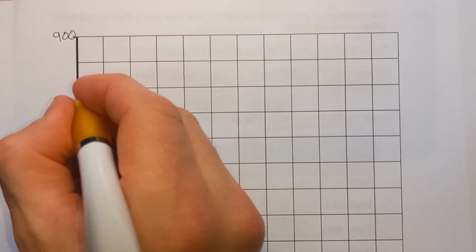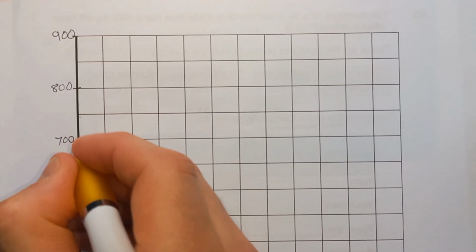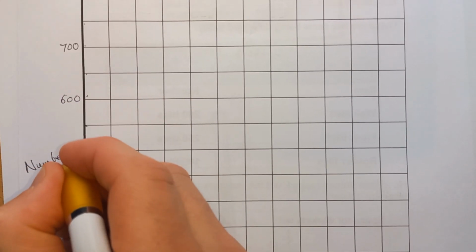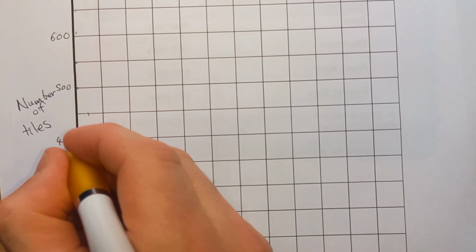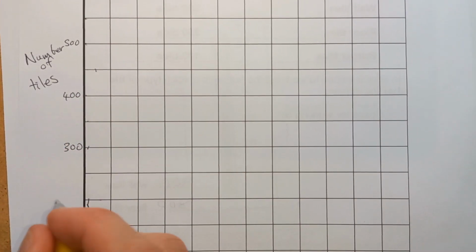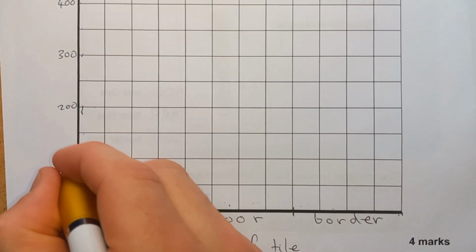So we're saying every 2 boxes was 100. So if I'm counting down from 700, that would be 600, 500, making sure the gap between each of them is the same each time. So 2 boxes for every 100. We'd have 300 there, 200 here, and 100 there.